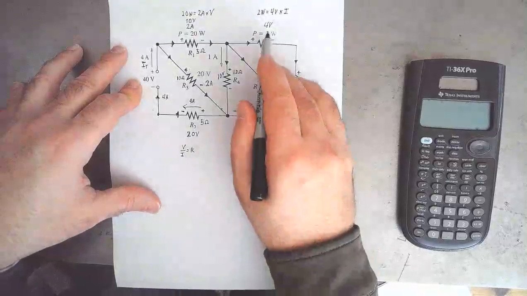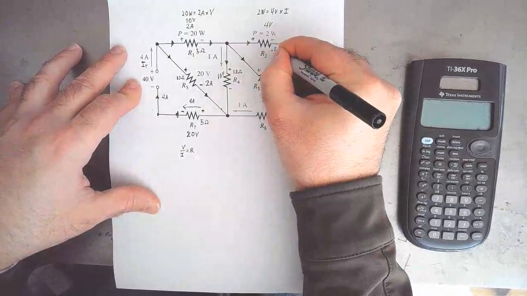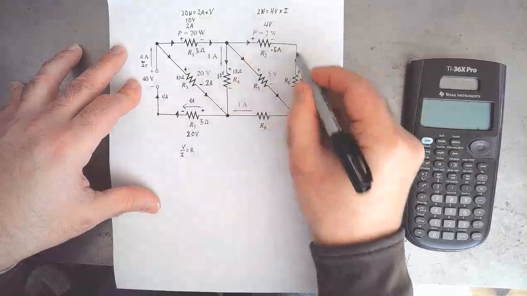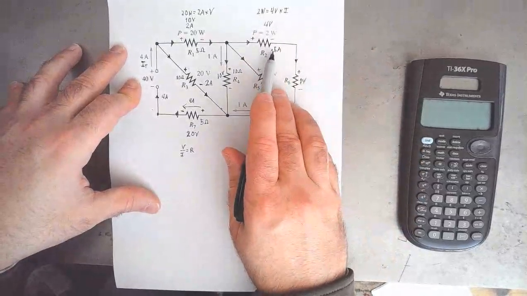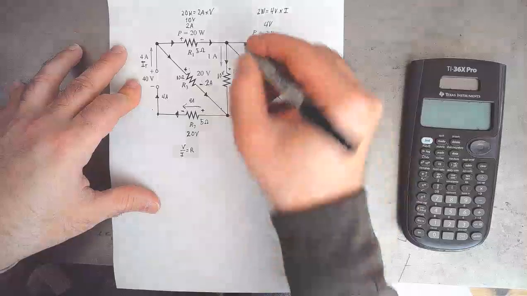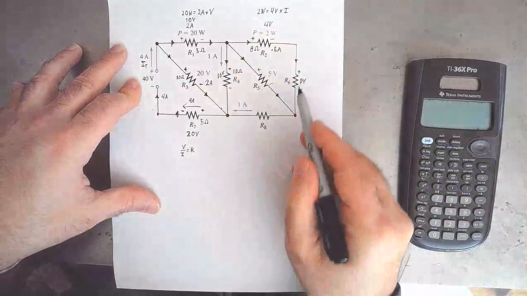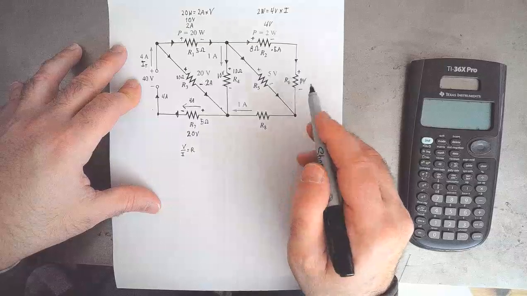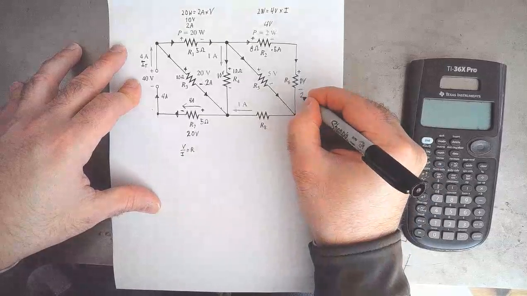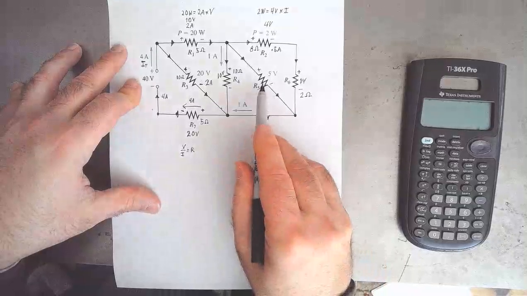Okay, so it looks like that current would be 0.5 amps. So there's 0.5 amps going through these two resistors right here. 4 volts divided by 0.5 amps equals 8 ohms. So this is an 8 ohm resistor at R2. 1 volt divided by 0.5 amps is 2 ohms. So now we know that one.